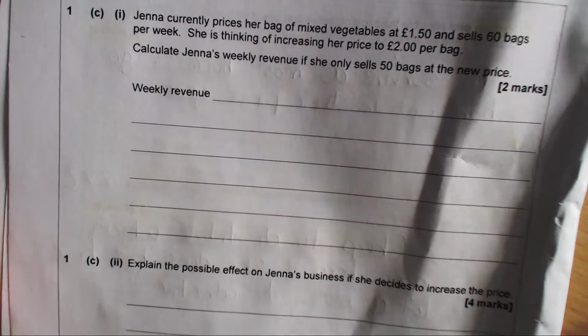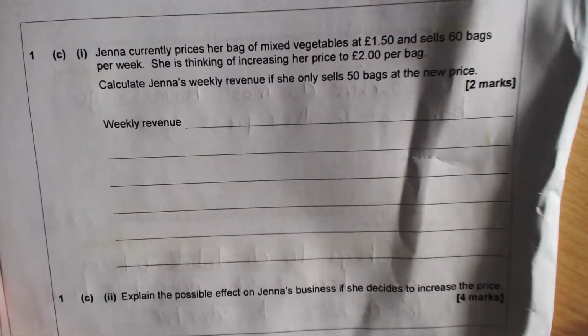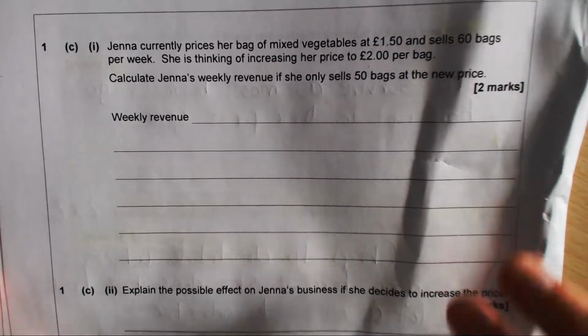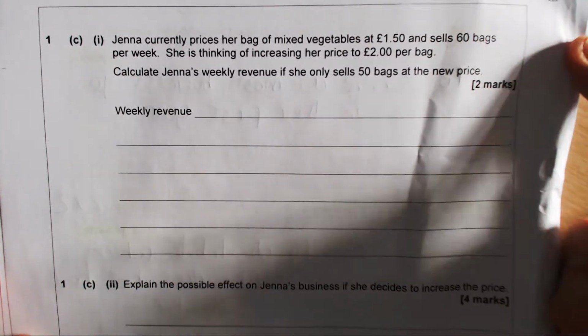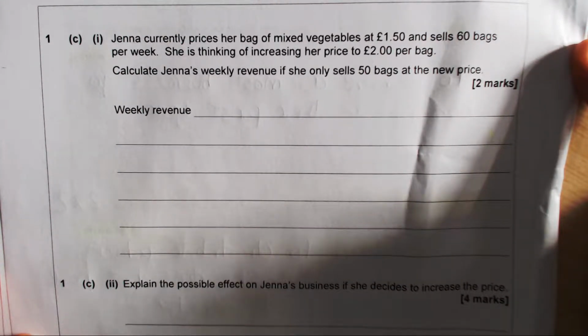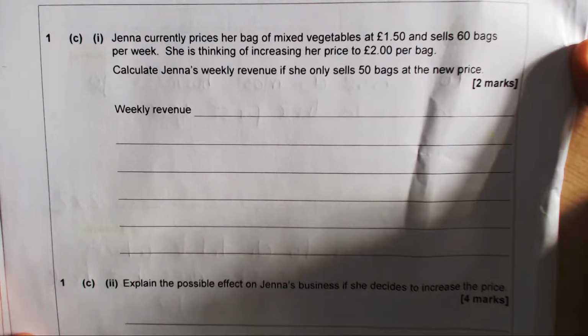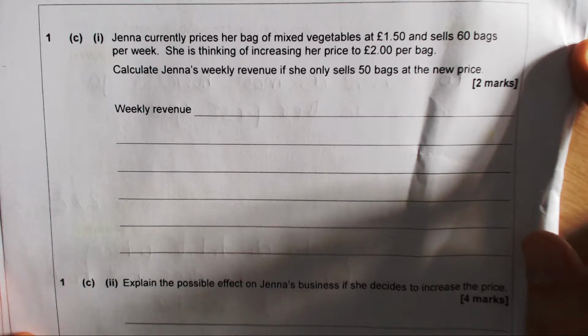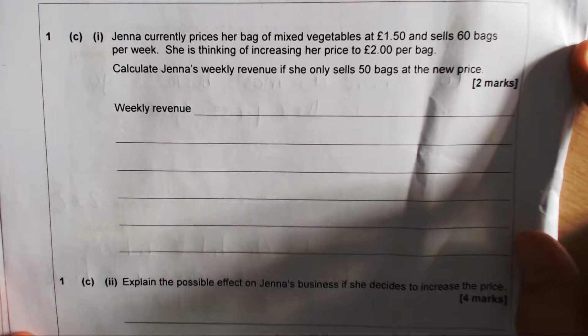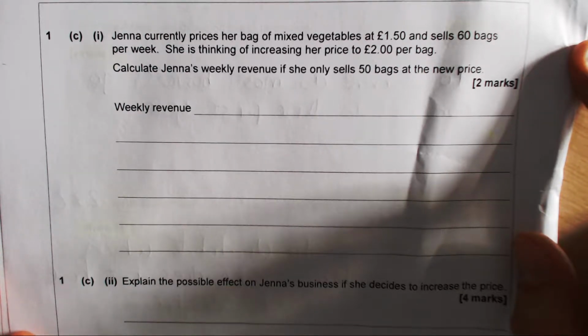Jenna currently prices her bag of mixed vegetables at £1.50 and sells 60 bags per week. She is thinking of increasing her price to £2 per bag. Calculate Jenna's weekly revenue if she only sells 50 bags at the new price. So it says calculate, so I've got to show my workings. I've also got to show the final answer. I don't need to explain this or anything like that.